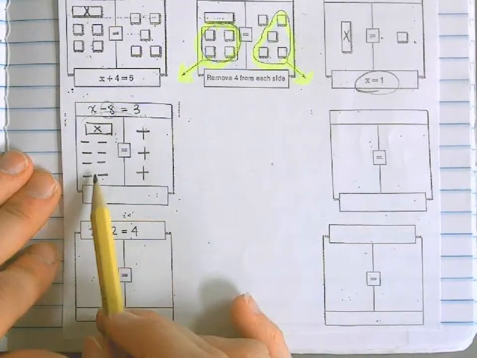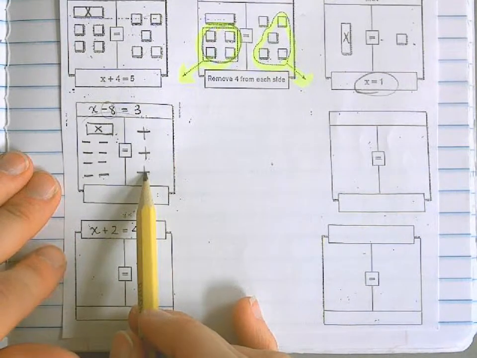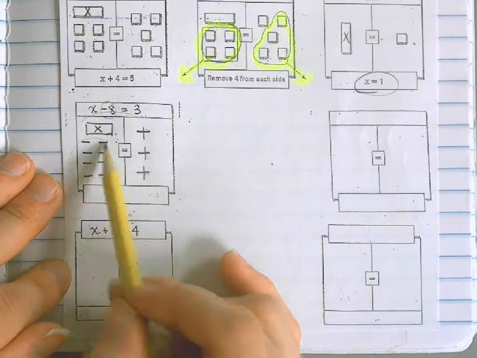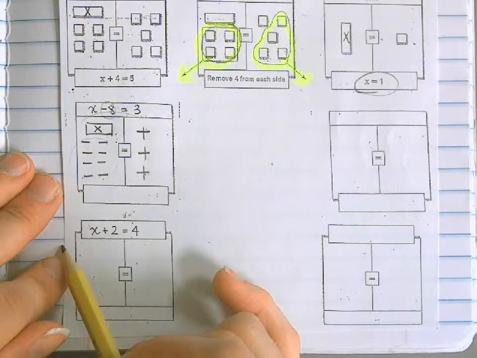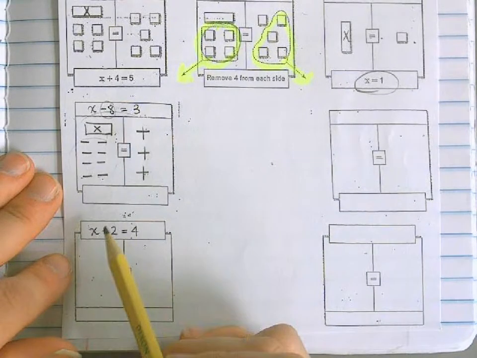Now again, please notice, negatives and positives are not the same thing. So when I'm trying to get x by itself, I can't just subtract these negatives, because there's no negatives over here to subtract. I have to get creative.